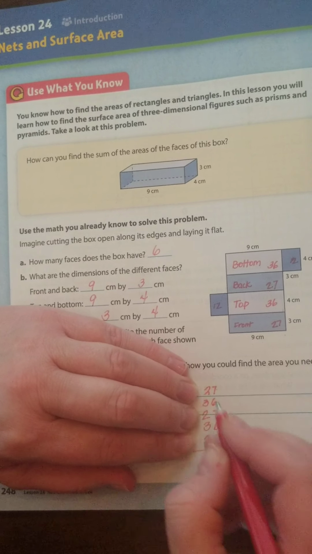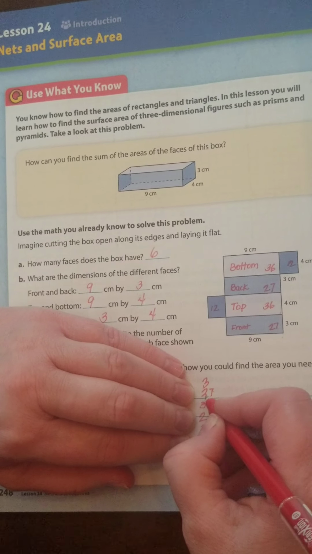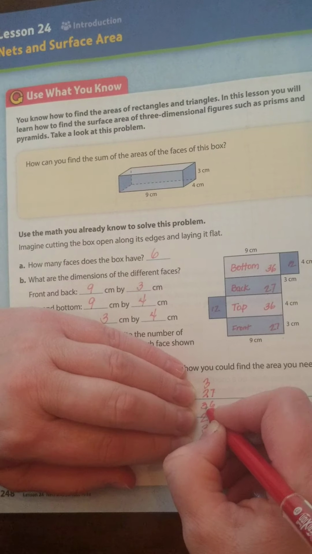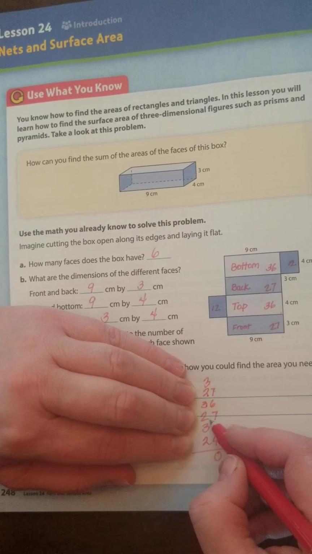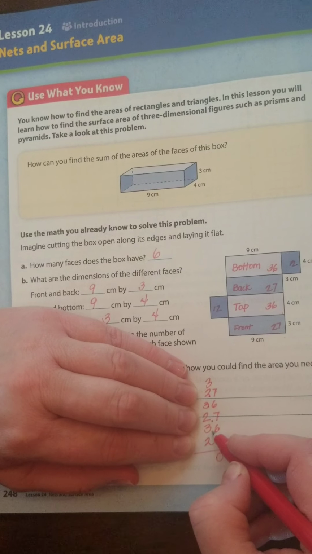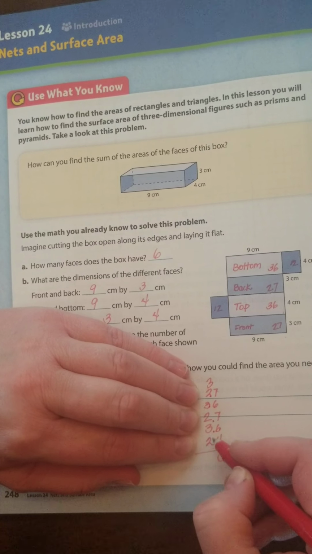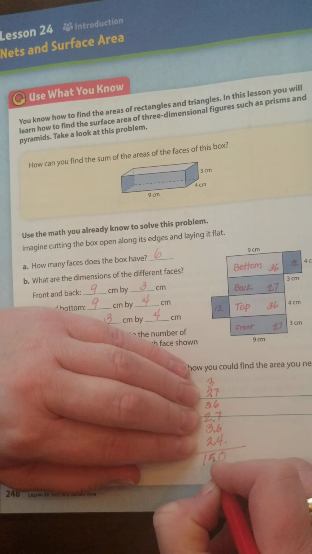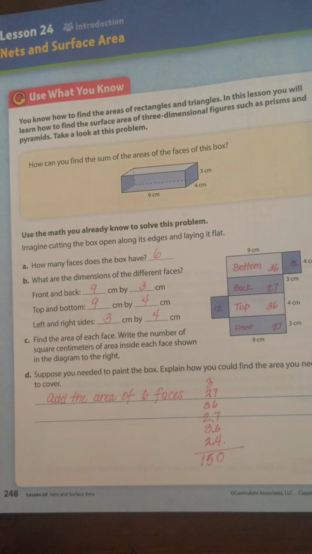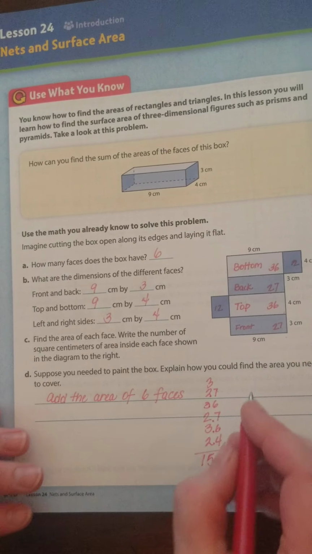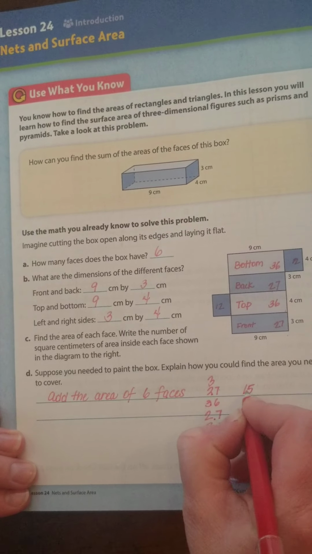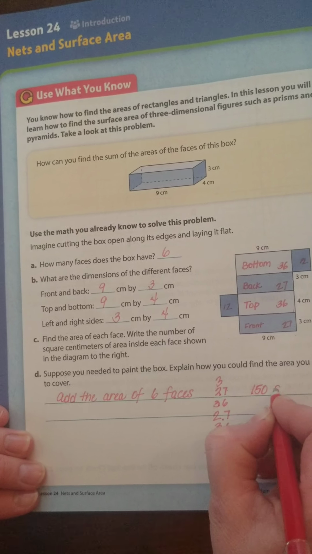So we put down our 0 and we carry our 3. 3 plus 2 is 5. 5 plus 3 is 8. 8 plus 2 is 10. 10 plus 3 is 13. And 13 plus 2 is 15. So I came up with an answer of 150 square centimeters. So I'm going to write that down. You write it down in your book as well.